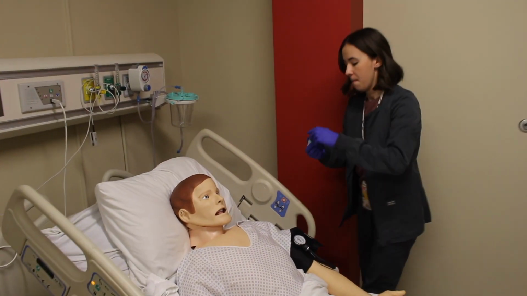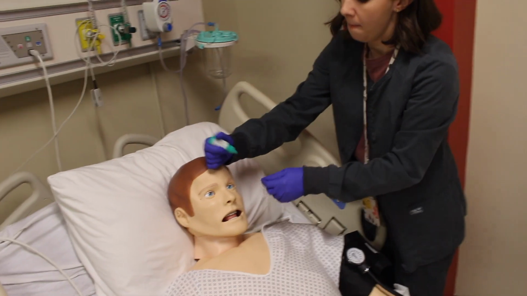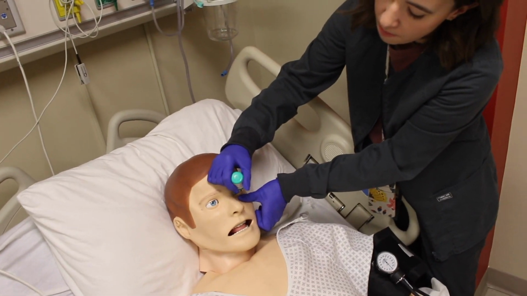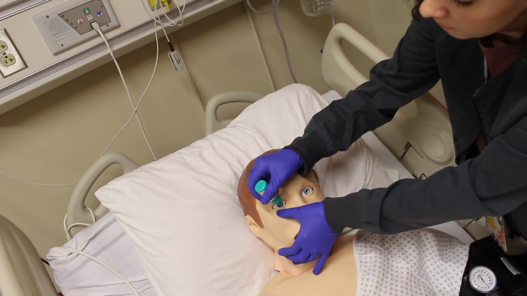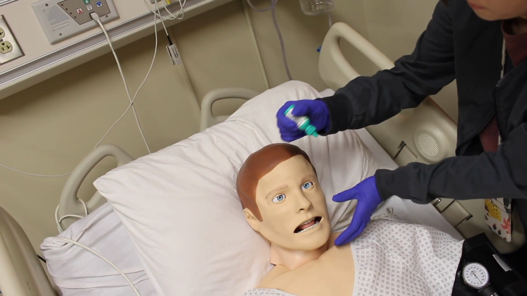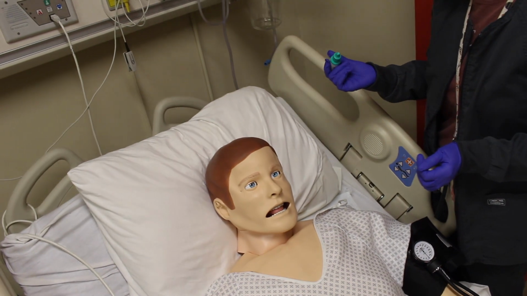Position the eyedropper 1.5 to 2 centimeters above the patient's eye. Do not let the dropper touch the patient's eye. Ask the patient to look up and drop the correct number of drops into the conjunctival sac. Do not drop the drops onto the cornea.